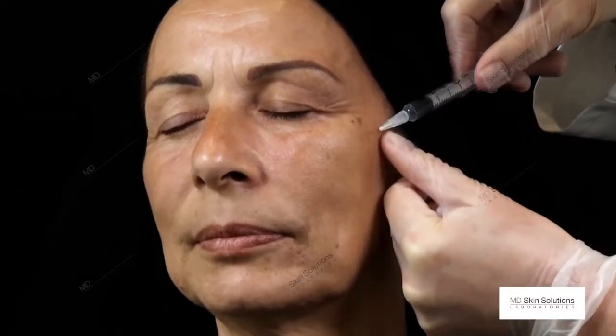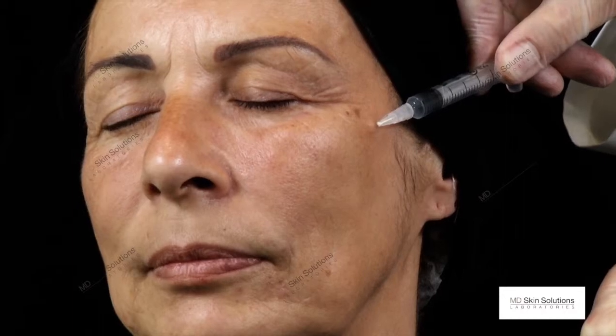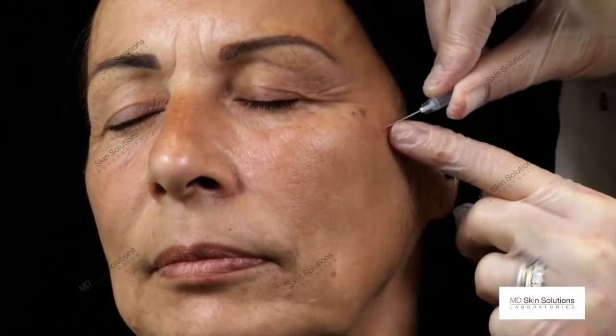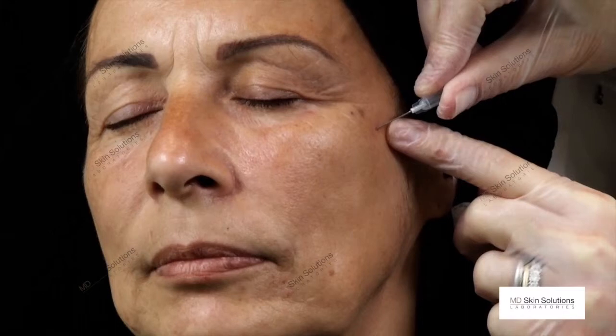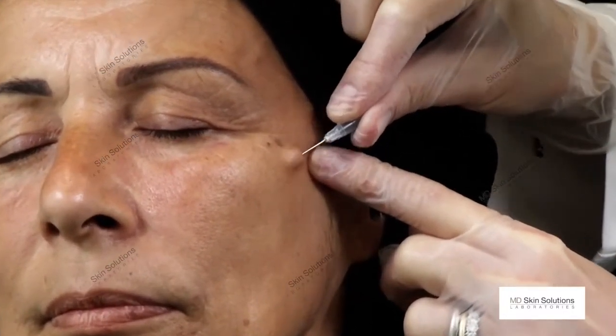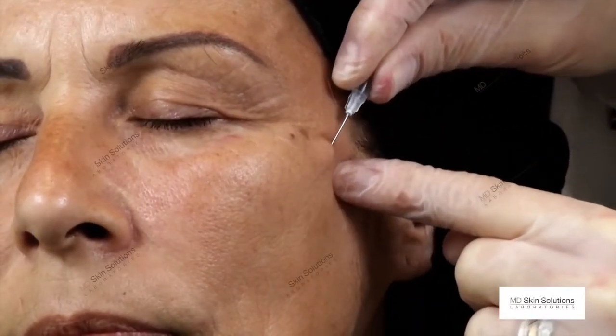To facilitate the procedure for the patient, we will numb the entry point by a little bleb. We will then use a larger needle size to make the entry hole. It's a 23. First trick is tunnel the way the cannula will move on later.